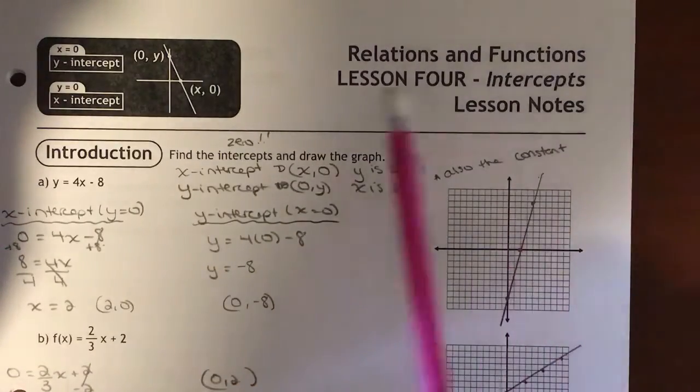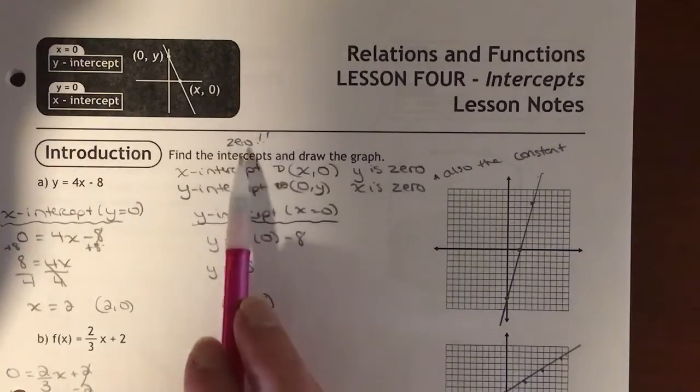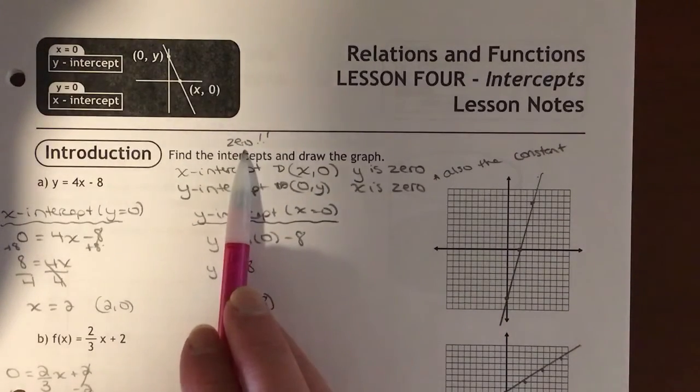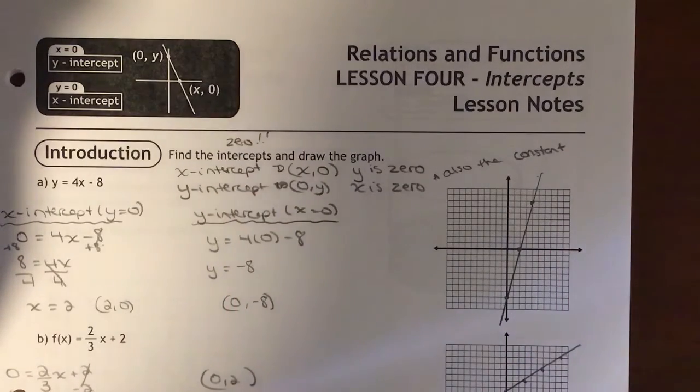Here we go, relations and functions, lesson 4, intercepts. The most important thing that you can think of when you're hearing the word intercept, I want you to think of 0. The number is 0. Because when you're working with intercepts, 0 will always be one of your coordinates.